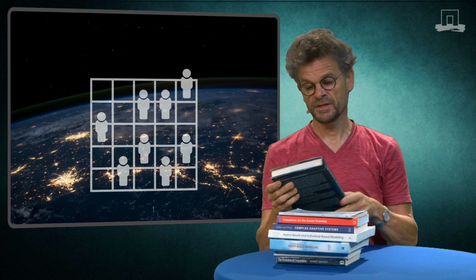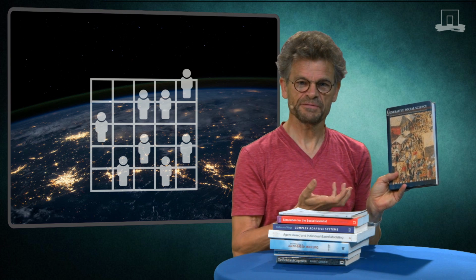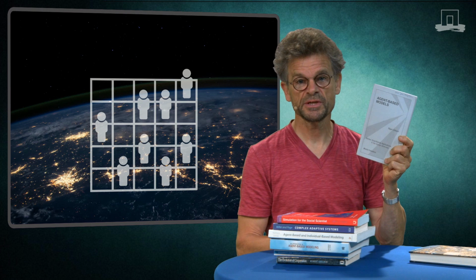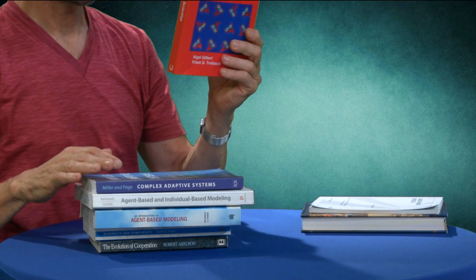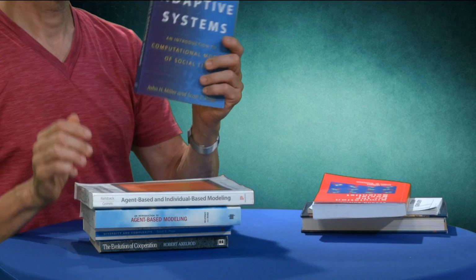For instance, Generative Social Science. It's a methodological manifesto. Agent-Based Models by Gilbert. This is the book that we use in Wageningen. It's nice and thin. But of course, it doesn't contain all the info. Simulation for the Social Scientist.